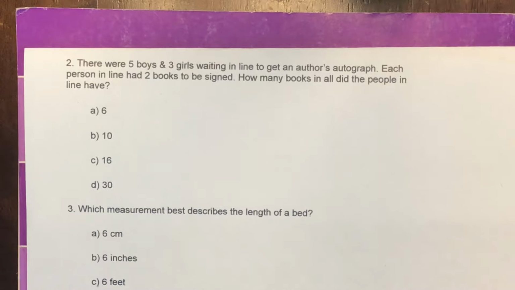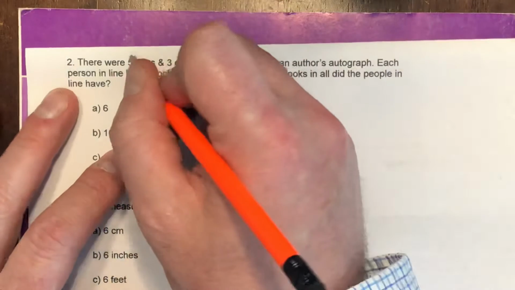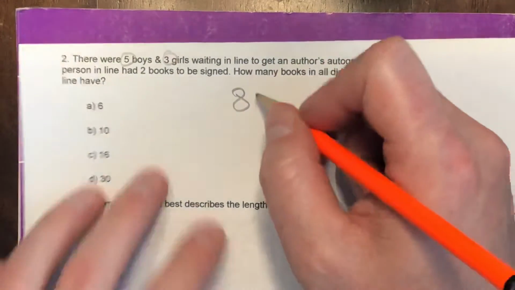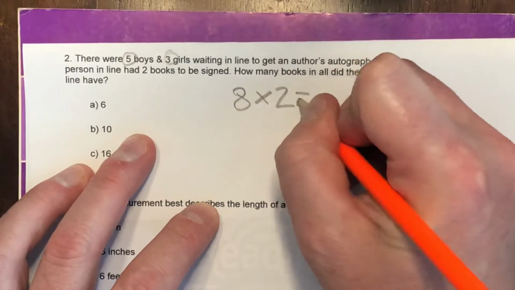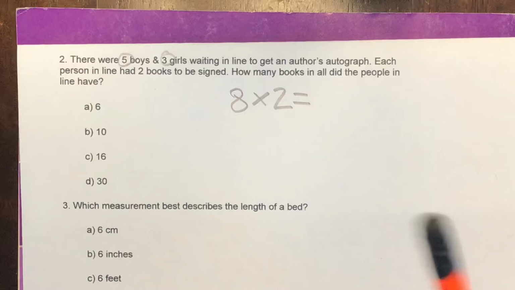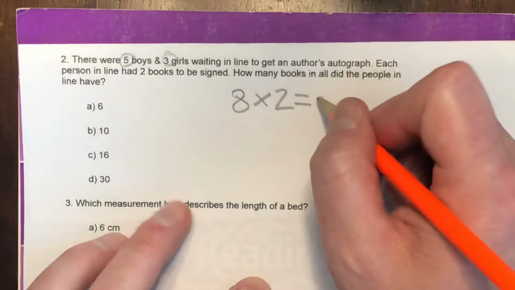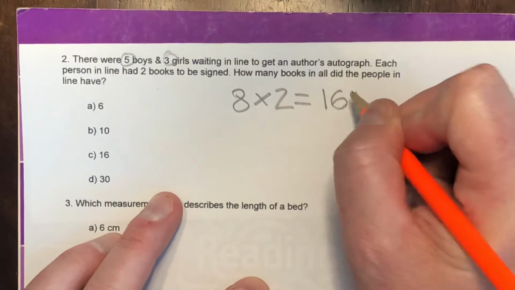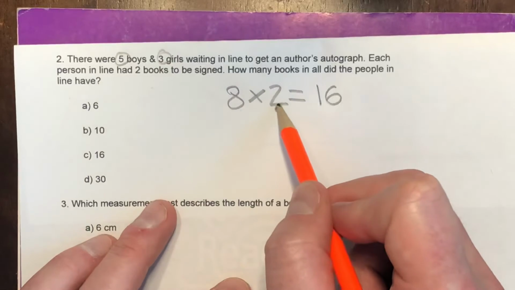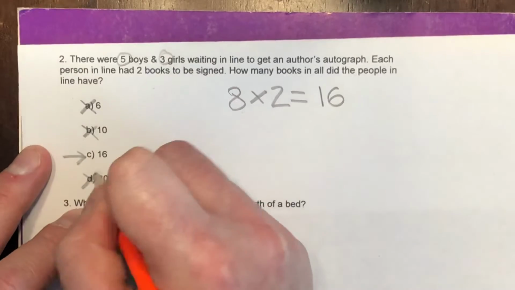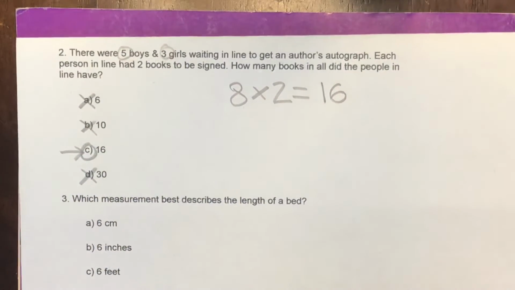All right, well, the first thing we need to do is to talk about how many people are looking to get autographs today, and that is 5 and 3, so 8 people in all. But you know what? Each person wants 2, so that means this is a multiplication question. Now, that could be a whole bunch of addition, but we know that this is an equal group problem. If we have 2 of anything, that means the number is doubled. So I can add 8 to itself. 8 plus 8 is 16. There are 16 books that need to be signed. Each of these 8 people have 2 books each. So 8 times 2 is 16, not 6, not 10, and definitely not 30. The answer is C, 16.